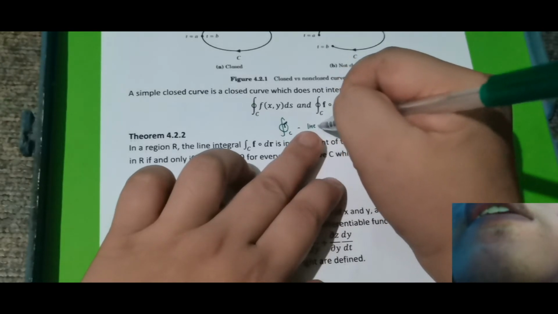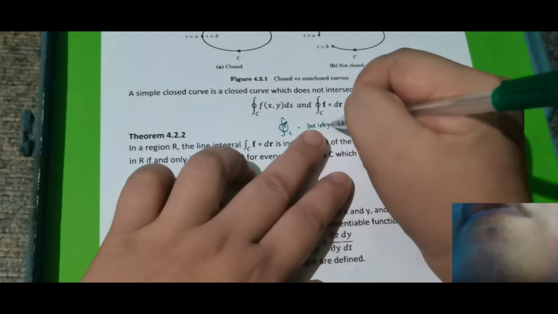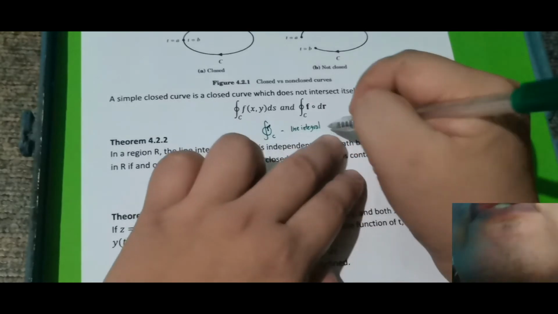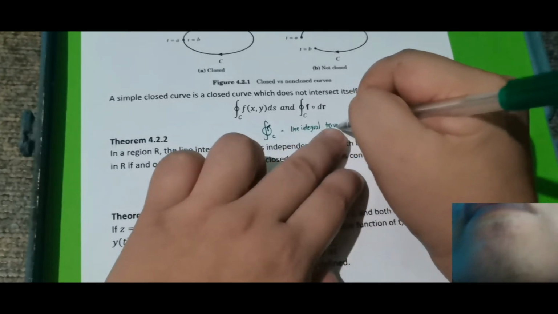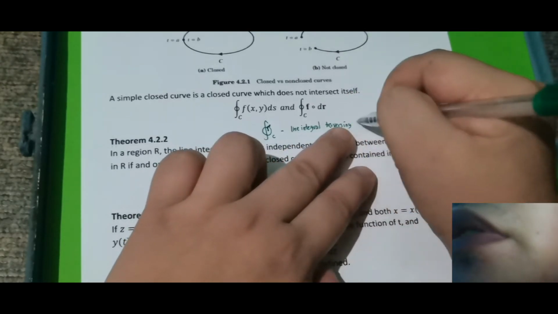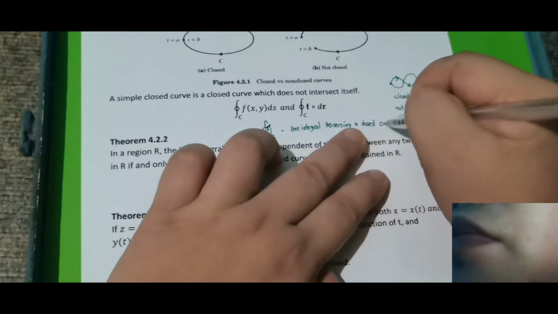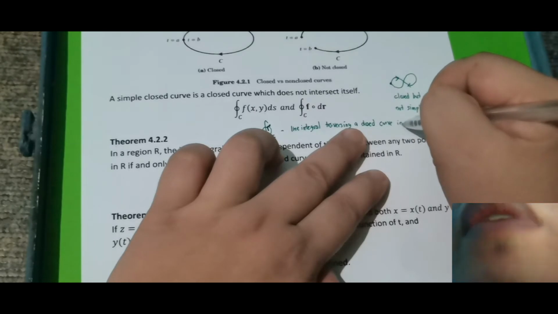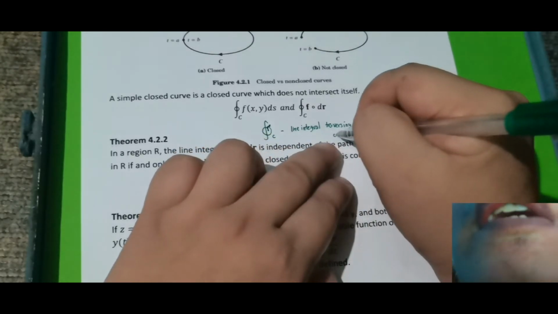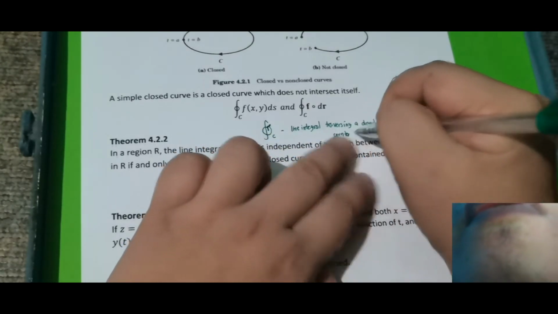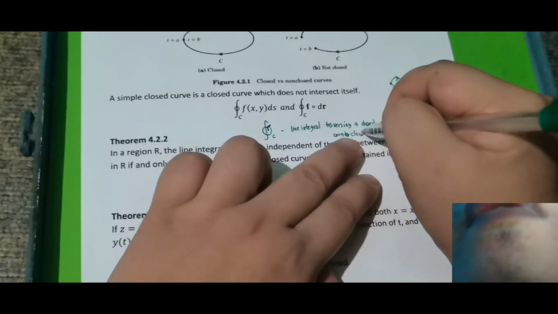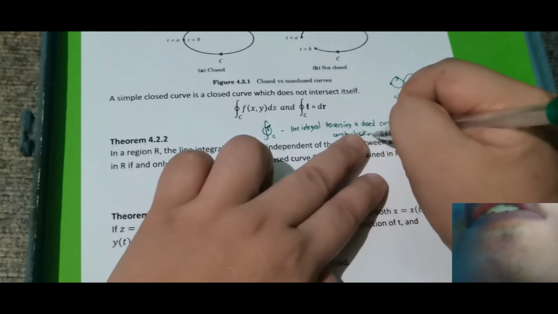Line integral traversing a closed curve in a counterclockwise direction. Counterclockwise.